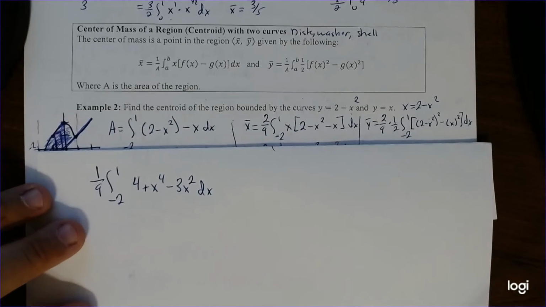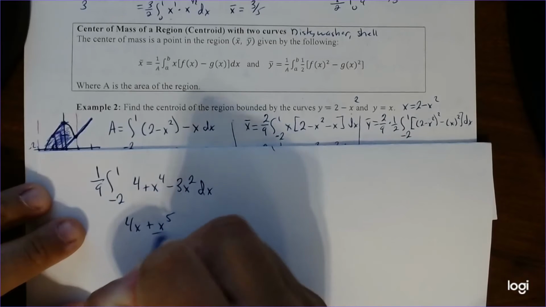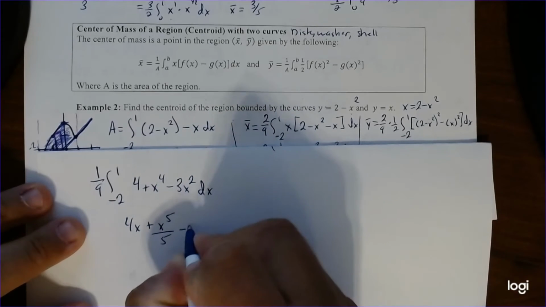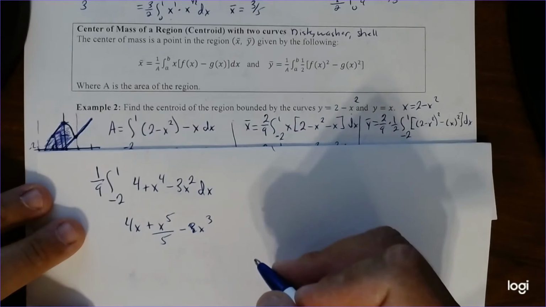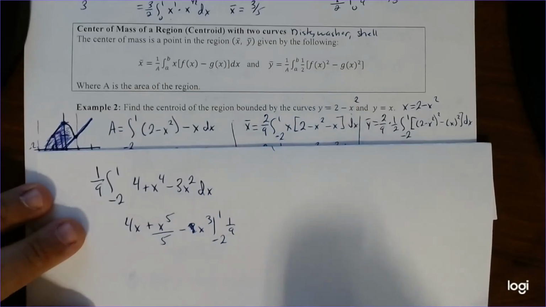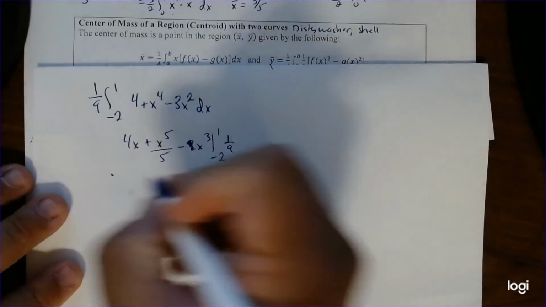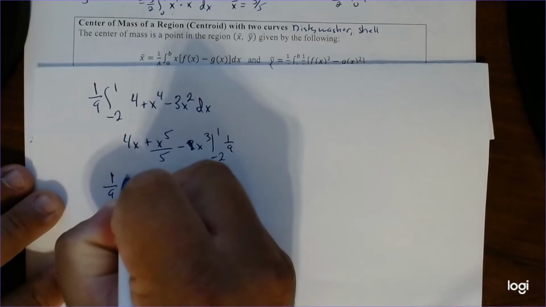And then we just use power rule, right? So there we go. All right, and then we plug in, so we'll put 1/9 at the very end.